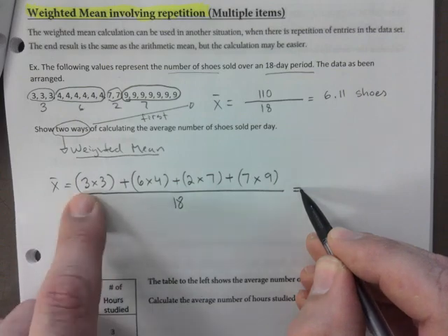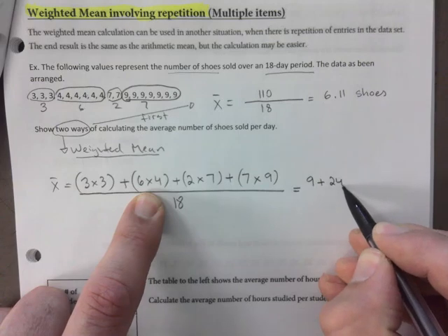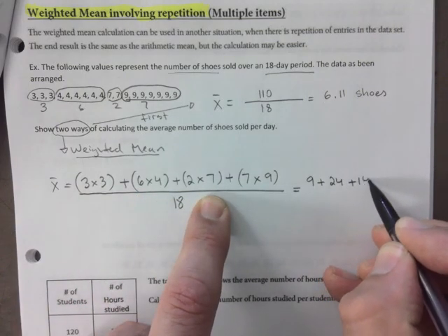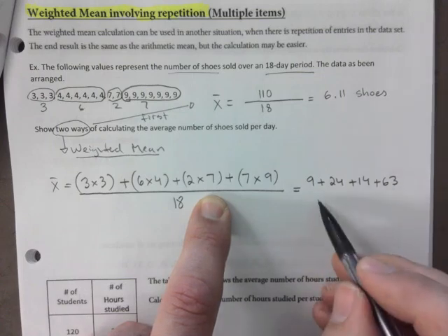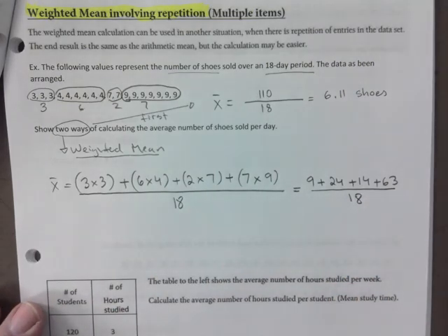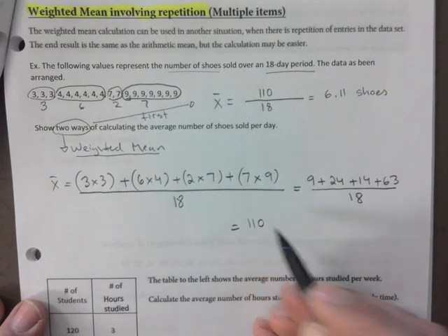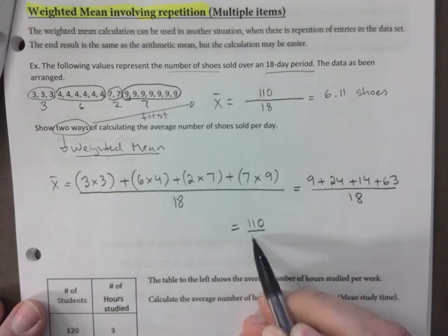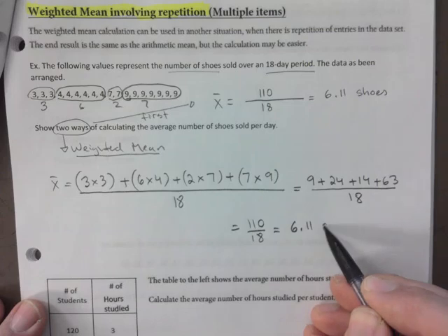If you break this down, 3 times 3 is 9. 6 times 4 is 24. You've got 14. You've got 63. All of that divided by 18. Guess what? You're still going to get 110 at the top, and you're going to divide by 18, which is still going to give you 6.11 shoes.